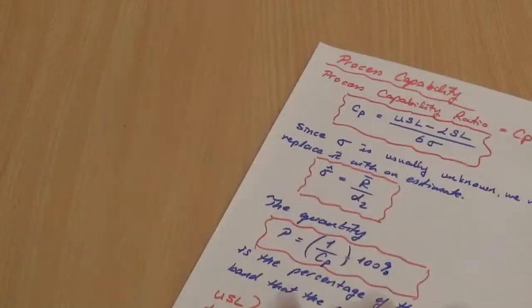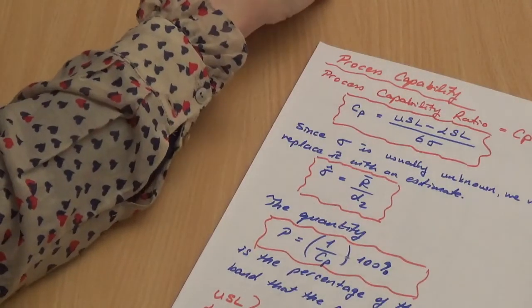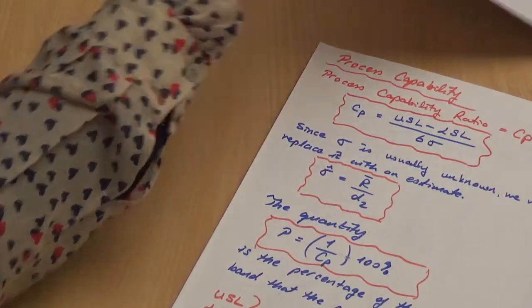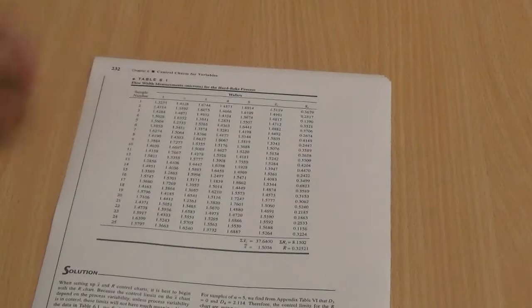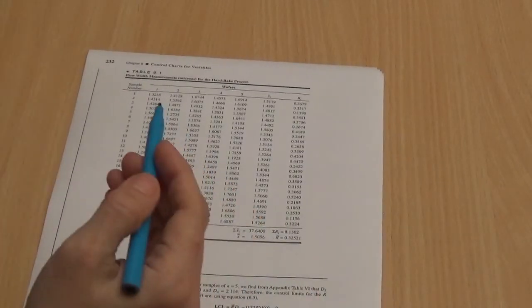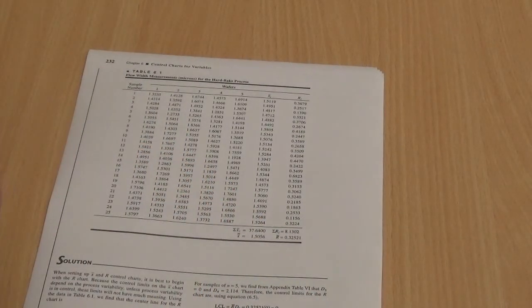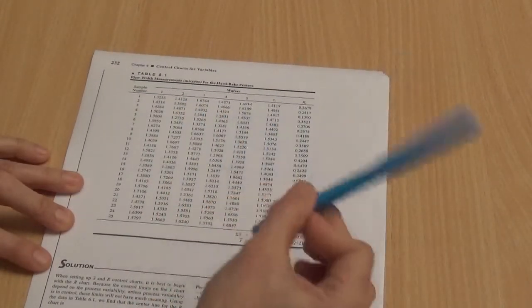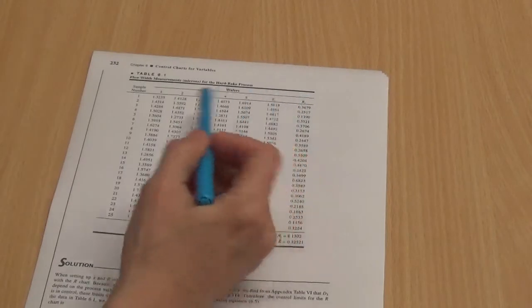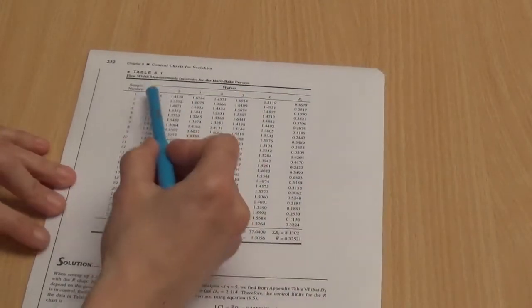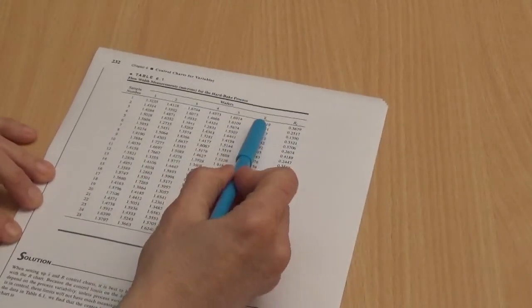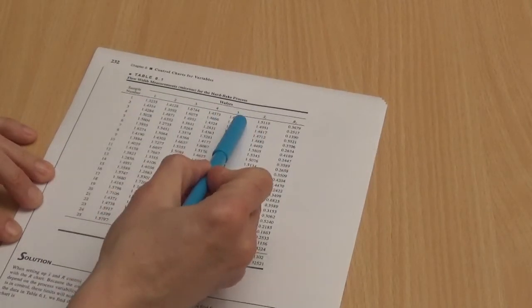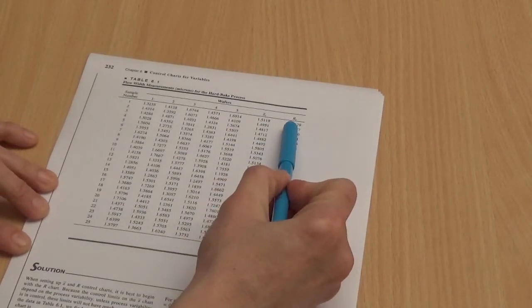Let's go to the example before going on to process capability. There was an example 6.1. As we said before, we have taken 5 samples each time from the process. So we take the average of the 5 samples and take the range.